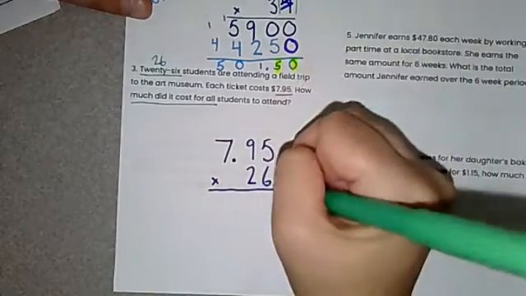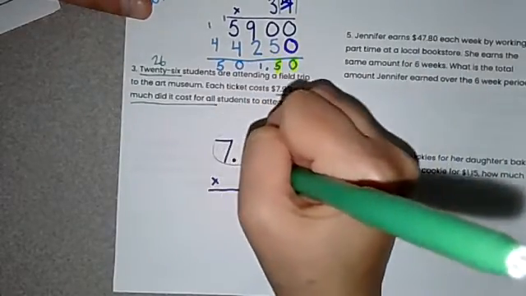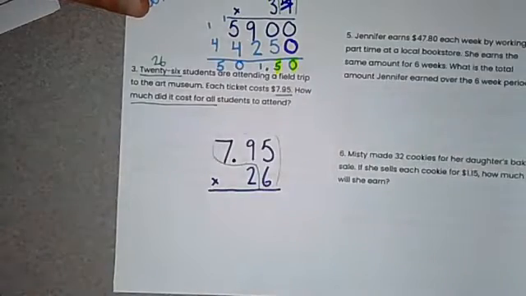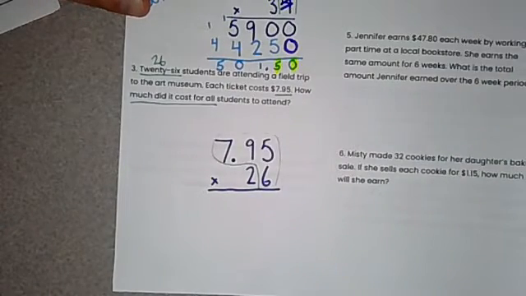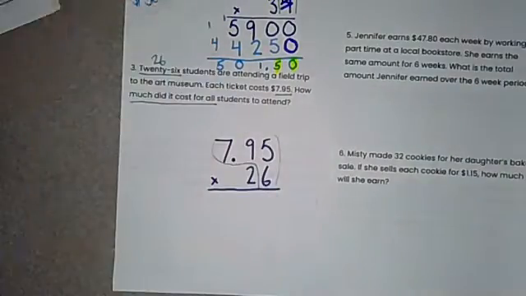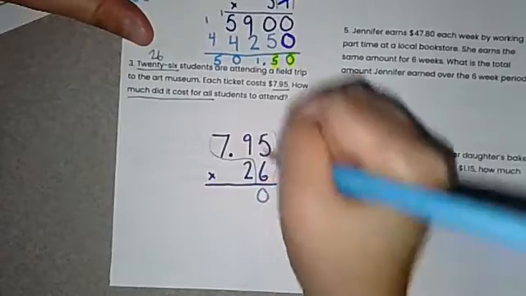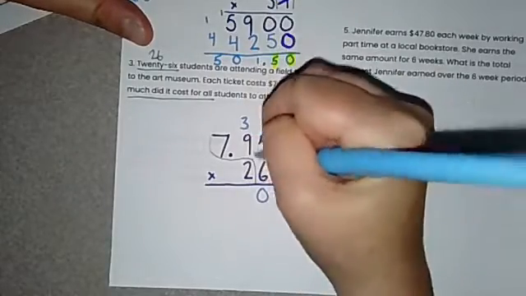I'm going to turtle head this thing. All right, you're up. Tinley, what is 6 times 5? Good, 30. Leave the 0, carry the 3. Tinley, 6 times 9.